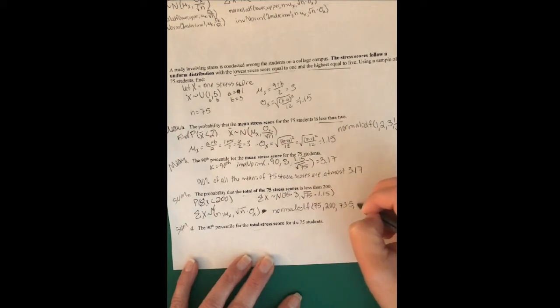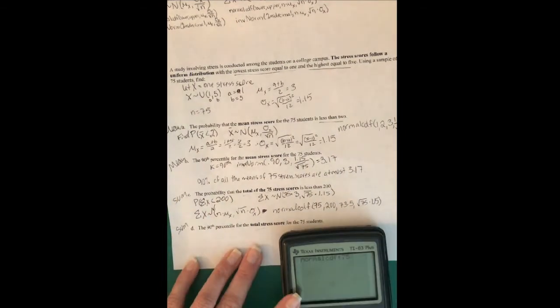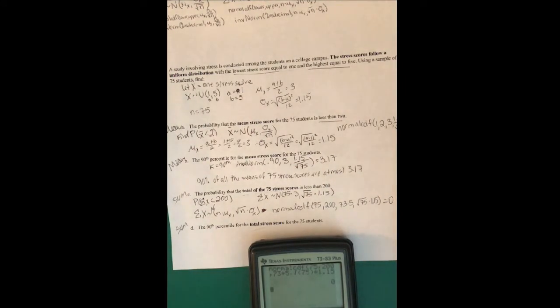And do the rest of these values. That is 1.15. And let's just put that into our calculator. 75, 200, 75 times 3, square root of 75, close parentheses, times 1.15. And we get 0. So there's a 0% probability that the total of the scores is less than 200.